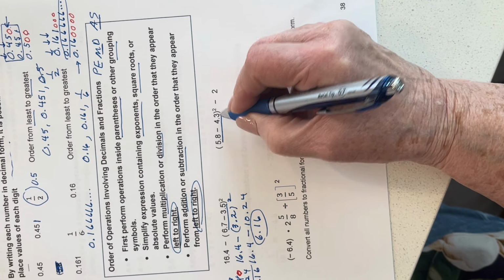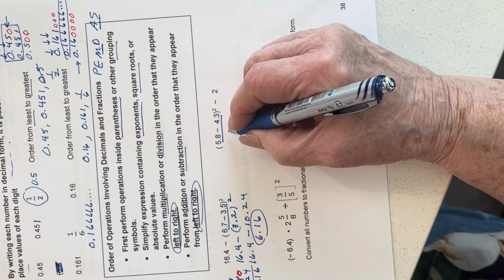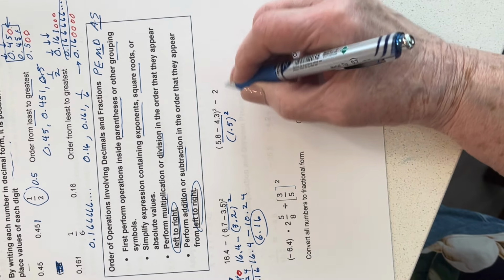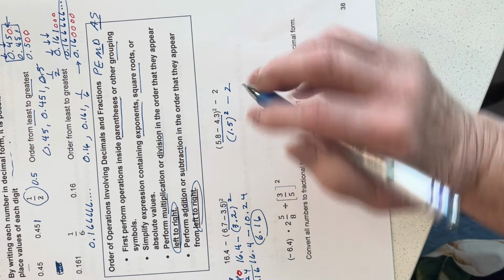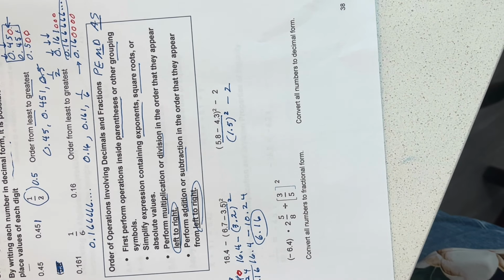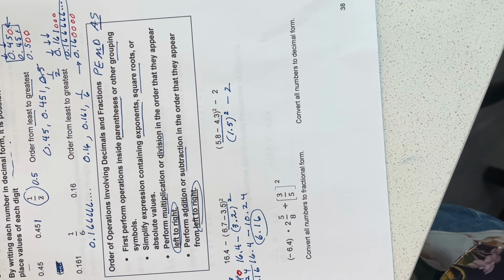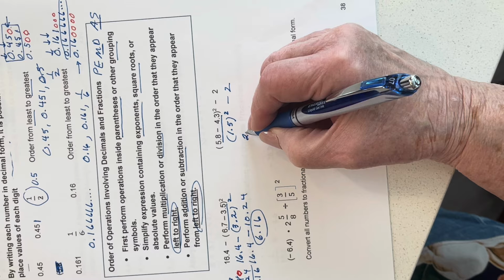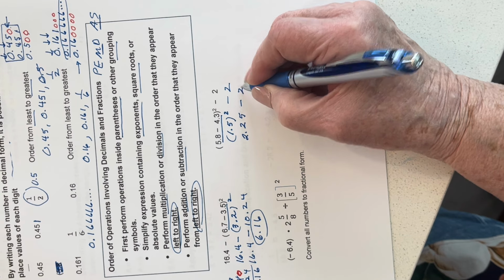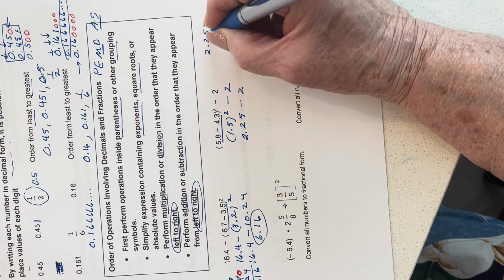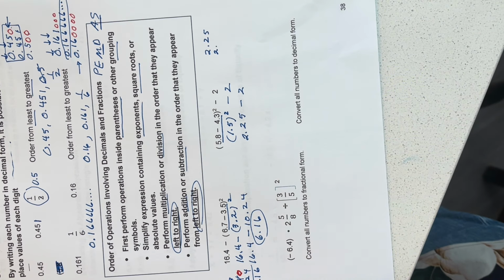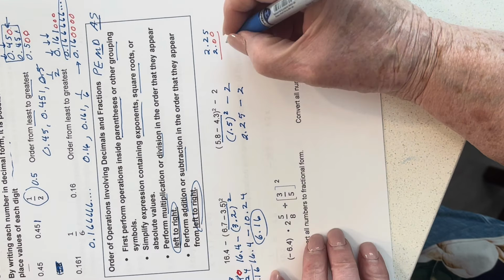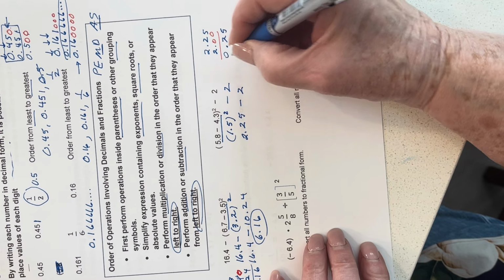We need to do what's in here first. So we would have 1 5/10, and then we have to square that answer, then subtract 2. So 1.5 squared would be 2 25/100 minus 2. And we know if we line those up, we can either fill these in or not. That's up to us. And our answer is 25/100.